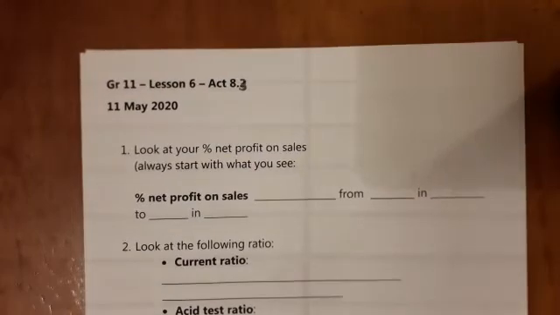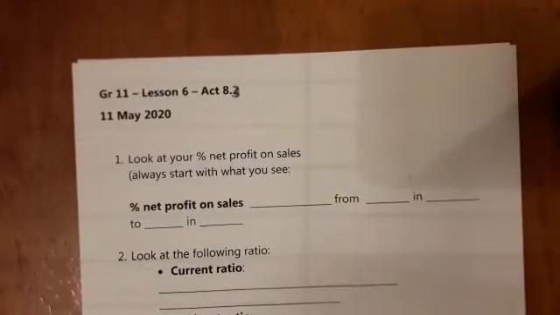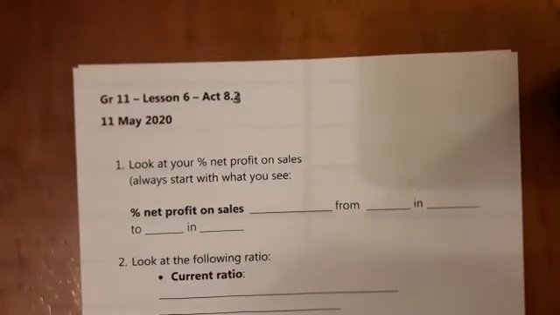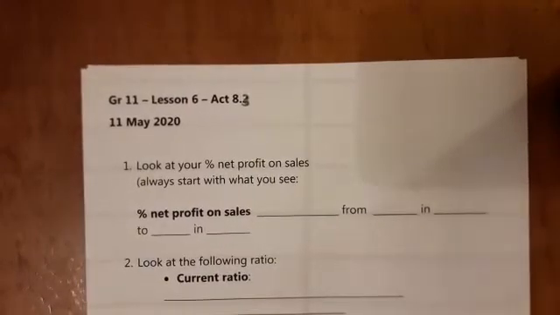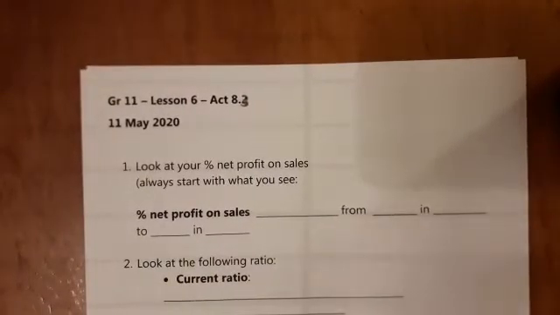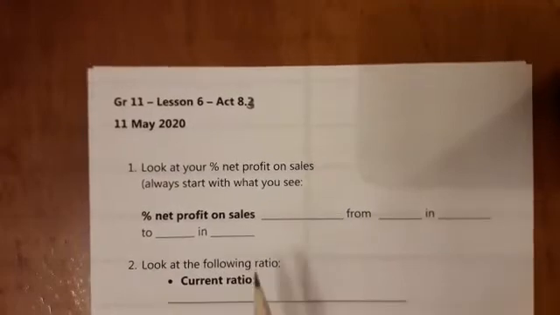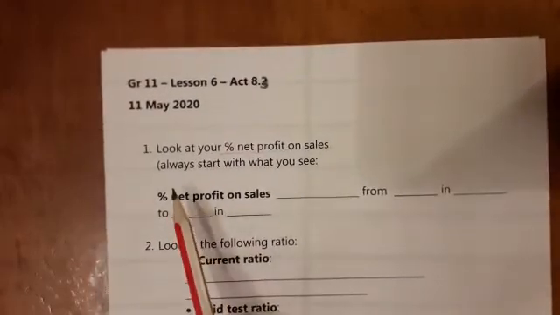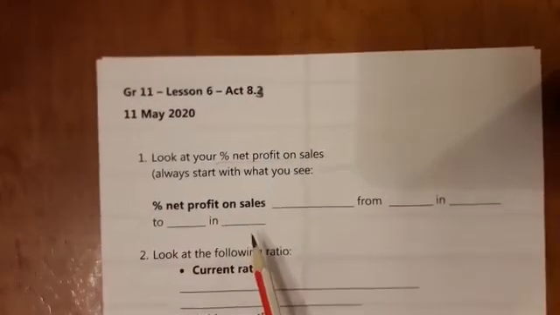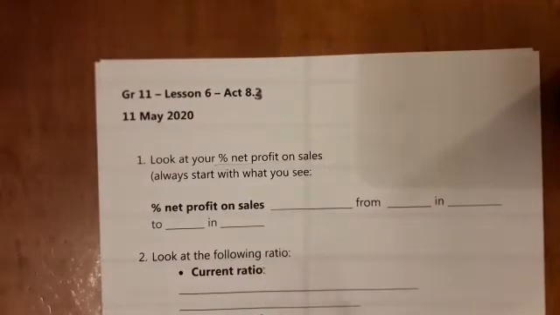Now, the first question was the financial manager recommended at the end of 2013 that the business should cut its overhead costs to improve its cost control. Now, the ratio that we are going to look at is your percentage net profit on sales. You have to know that that is the ratio that we're going to look at. All right. Now, when you write your comment, you always start with what you see. It changed from this percentage in this year to that percentage in that year. And that you have to write because that's going to earn you some marks.